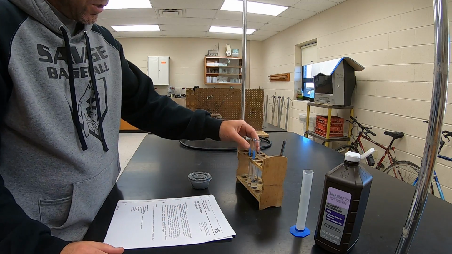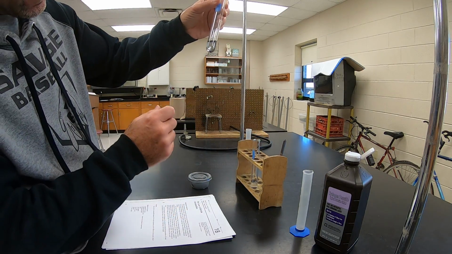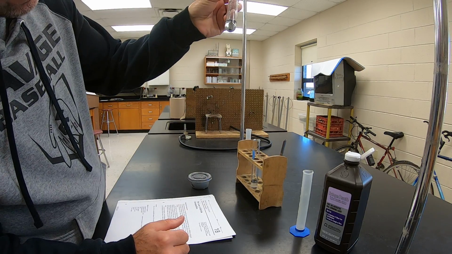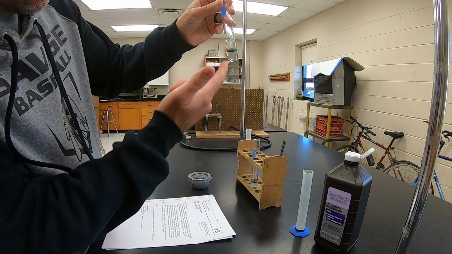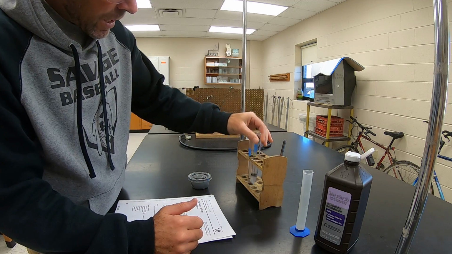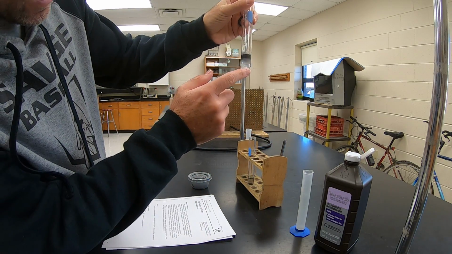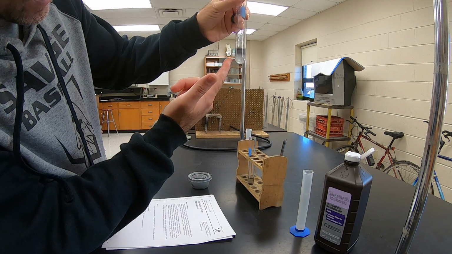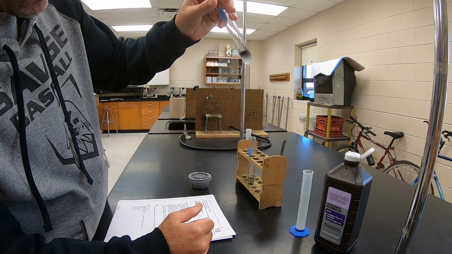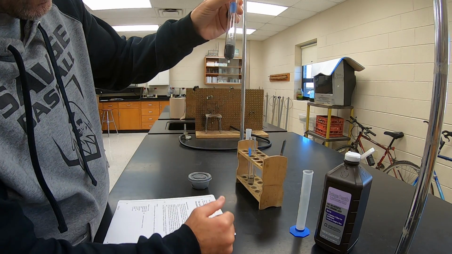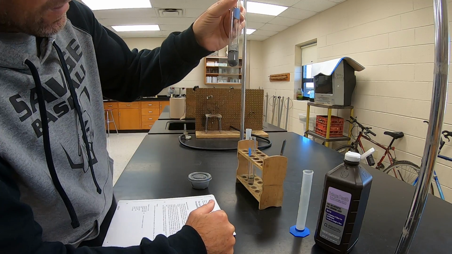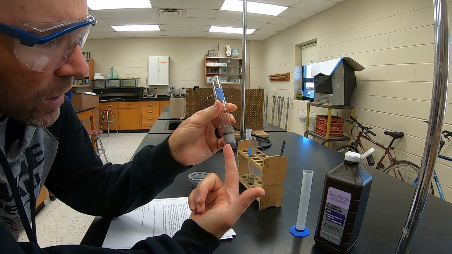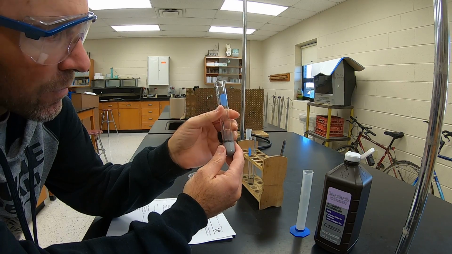Now if you look here closely, you can see that in the water, it really is just doing nothing. It's kind of falling to the bottom, floating on top. If you look at the hydrogen peroxide, what you see happening is you can see a bunch of bubbles forming here. Okay, those are gas bubbles. If we shake it a little bit, you can definitely see we're getting a lot of gas being formed.